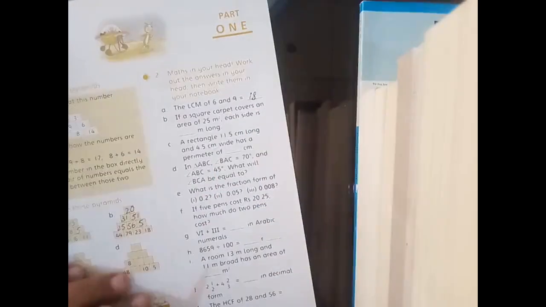Clear, guys? Good job. Is that clear? Good. All right, guys, moving to part B of question number 2. The statement, what it says, read it please. If a square carpet covers an area of 25 meters square, each side is blank meters long. All right, to understand this question, we need to understand a concept better.